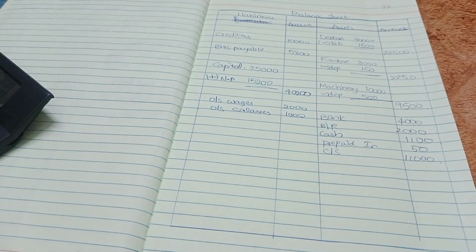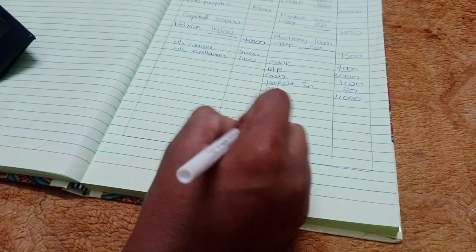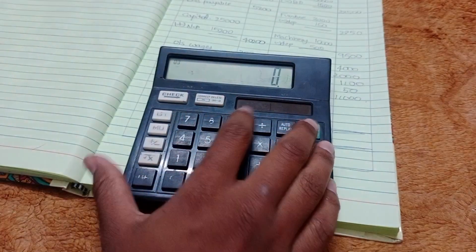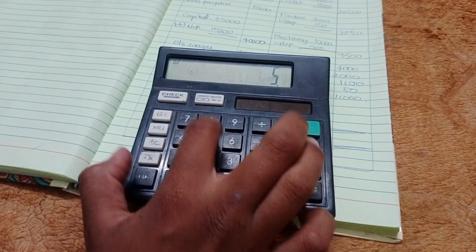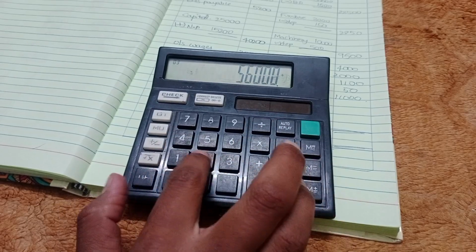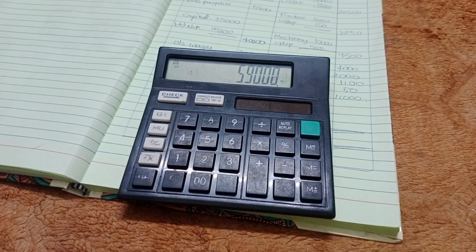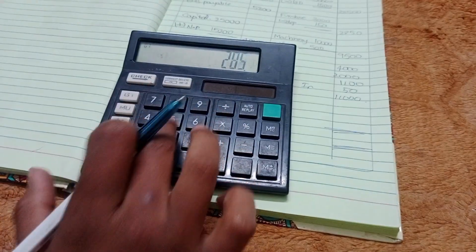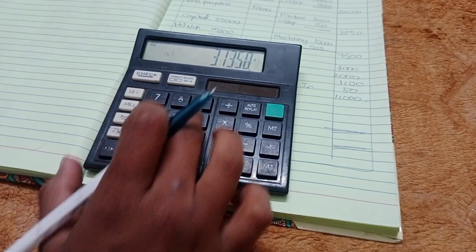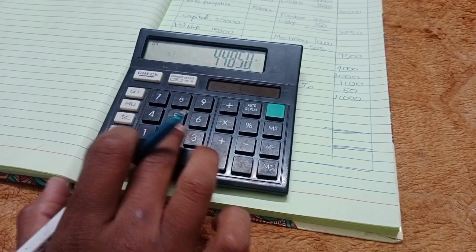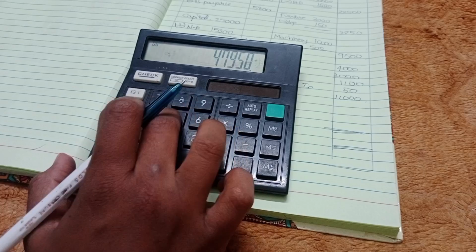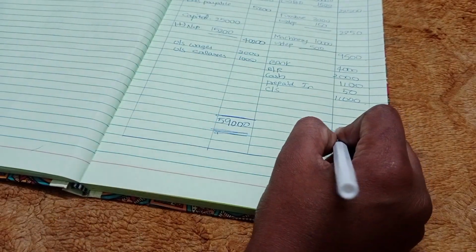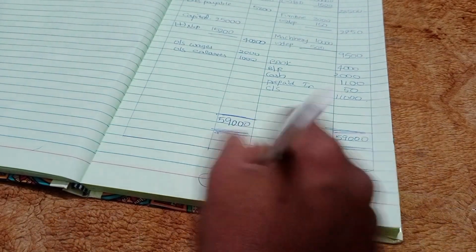Just you need to do the total of the balance sheet. If liabilities and assets are tallied, your answer is correct. If not tallied, you have made a mistake. Let's check whether our answer is tallied. Liability side: 10,000 plus 5,800 plus 40,200 plus 2,000 plus 1,000, that is 59,000. At the asset side also you should get 59,000: 28,500 plus 2,850 plus 9,500 plus 4,000 plus 2,000 plus 1,100 plus 50 plus 11,000. 59,000 we are getting. Here 59,000, here also 59,000. Hence our answer is correct.